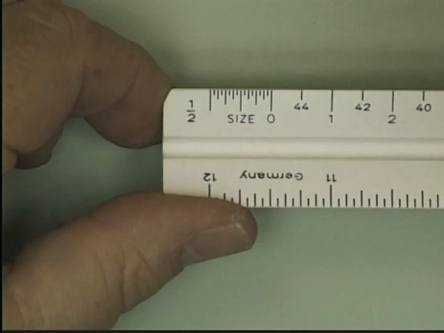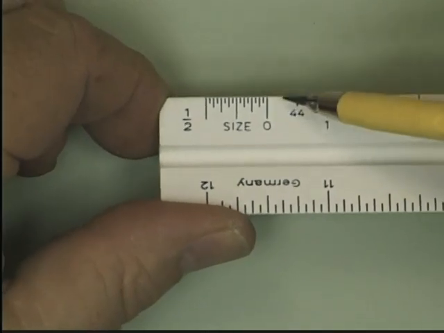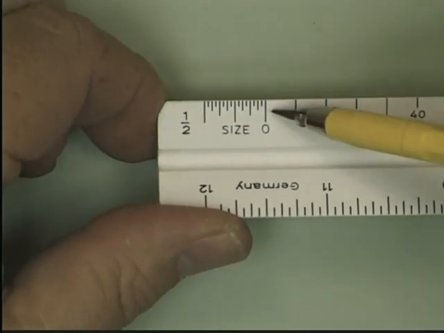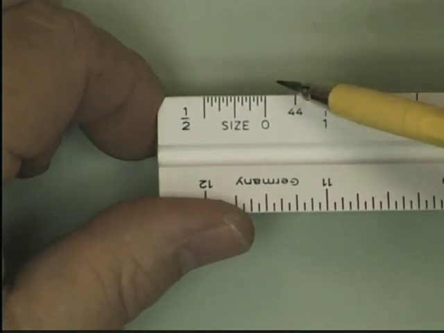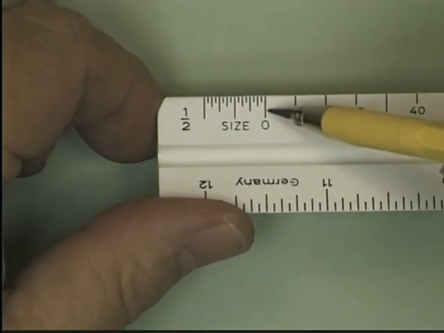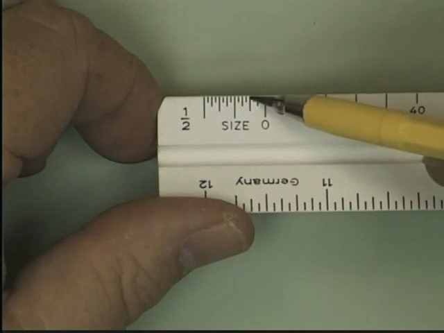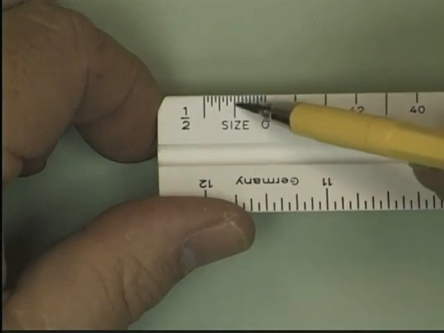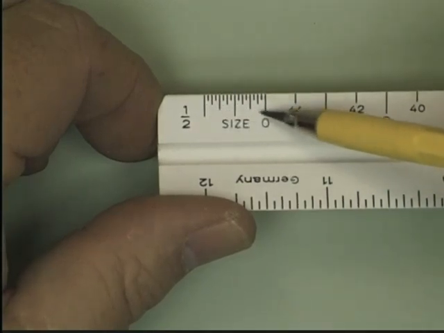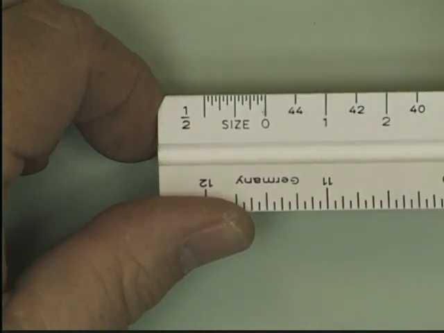Now back over on this other half size scale, is that a 1/2 inch per foot, or is it half scale for mechanical drawings? The way I tell is I count the divisions. There's 1, 2, 3, 4, 5, 6, 7, 8. 8 and 8 are 16. I know that this is a half size 16th scale.